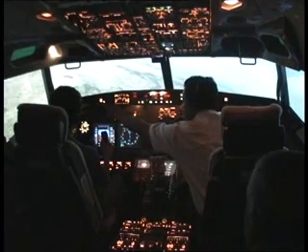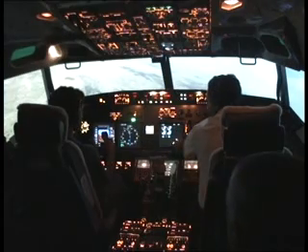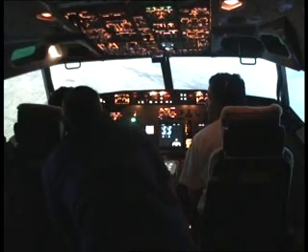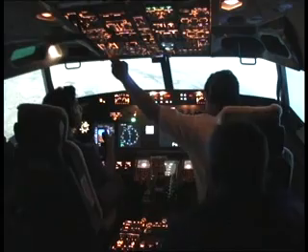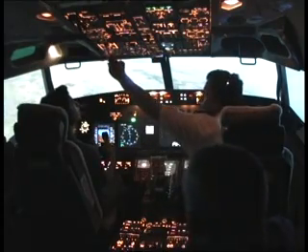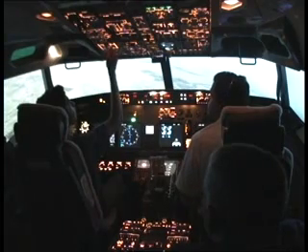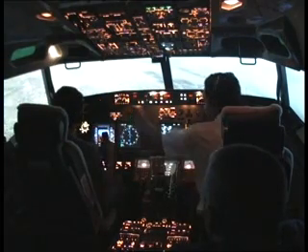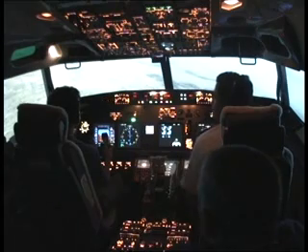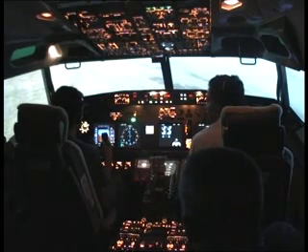It says fuel. We've got a master caution. So what happened is center tank's empty. Okay. What we're going to do is, because we still have so much fuel, we're going to just switch off the pumps in the center tank. Nope. You got to pull it out and then bring it back. Perfect. Very good. See how it disappeared? Yeah? So we've cleared the problem.